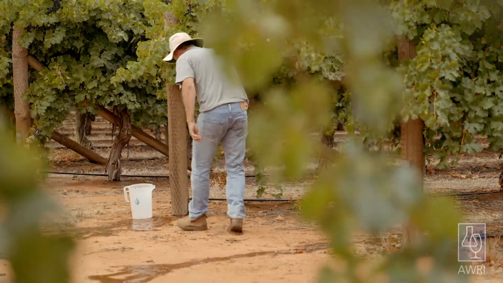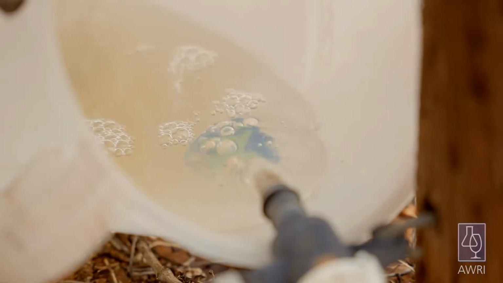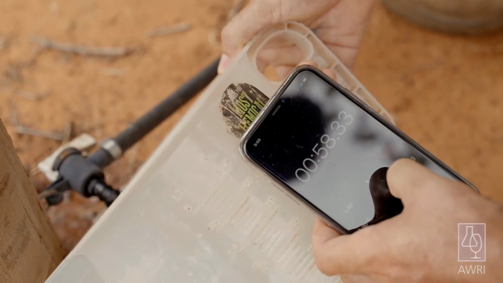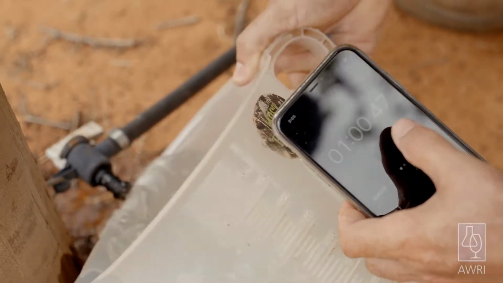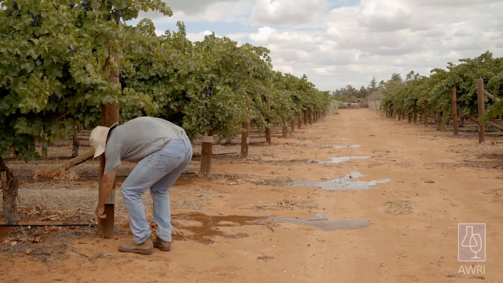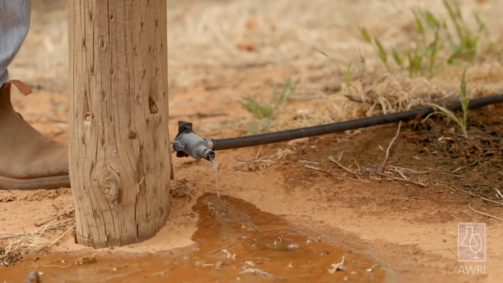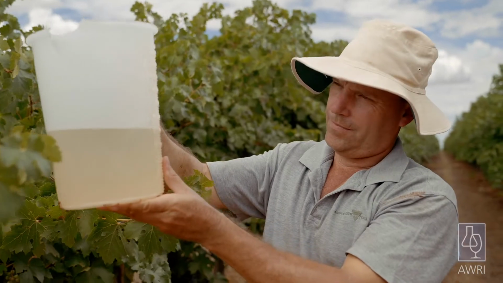To make sure that the minimum flow rate is achieved, use a bucket to measure the lateral flow rate for 1 minute. If the flow rate is not sufficient, close a number of laterals to increase the flushing velocity and re-measure until the recommended flow rate is achieved.